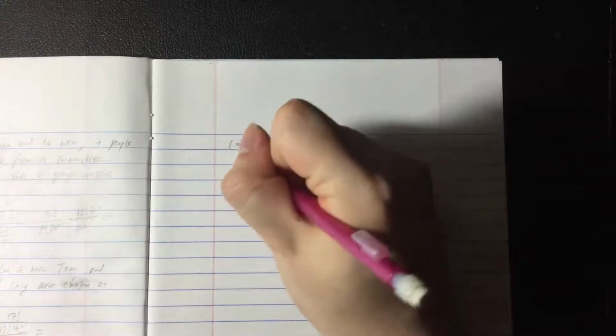Part C. What's the probability that the committee contains 2 women and 5 men?